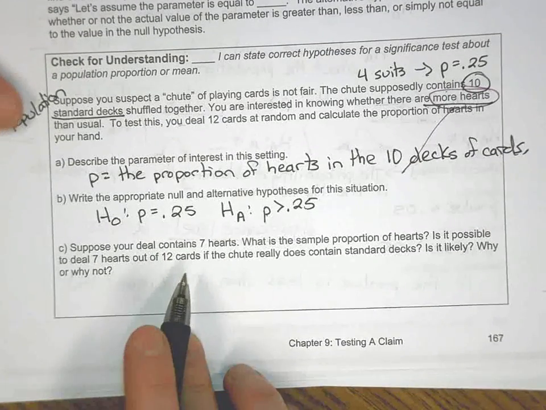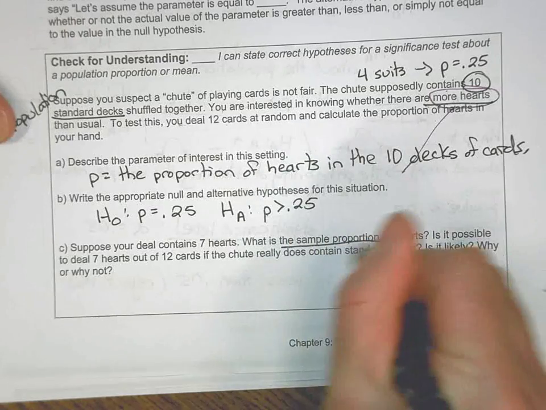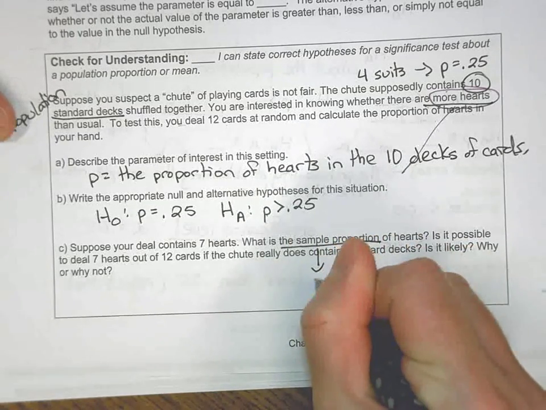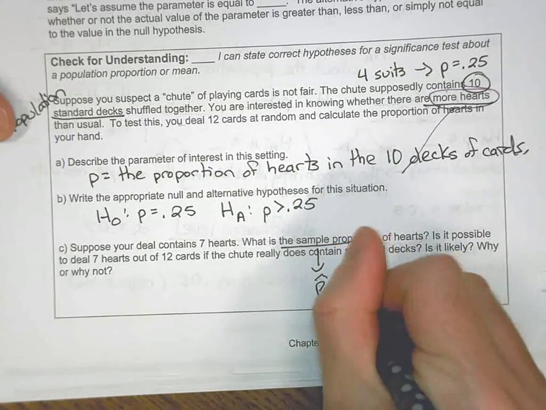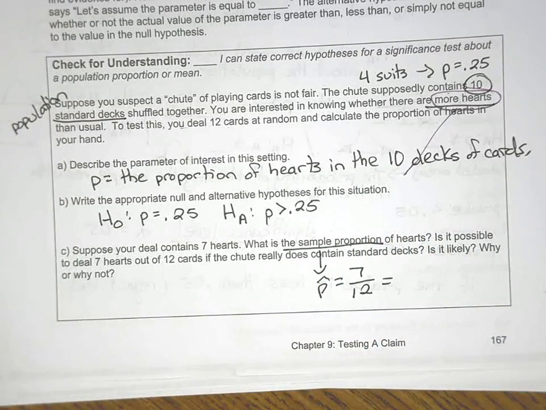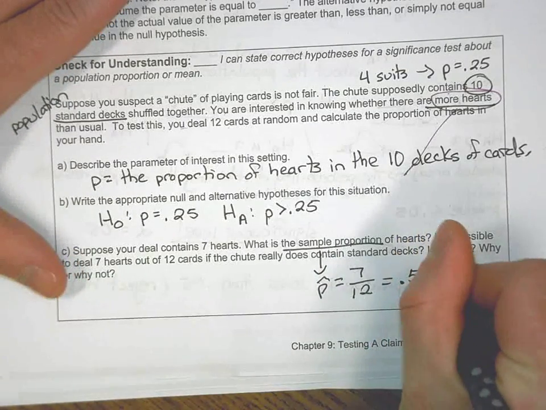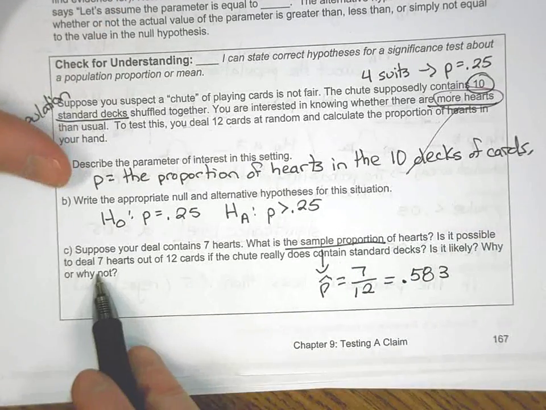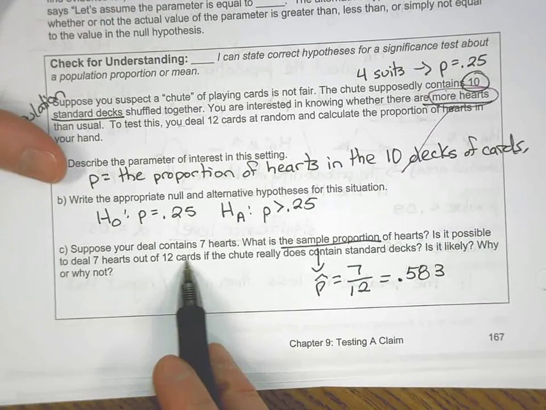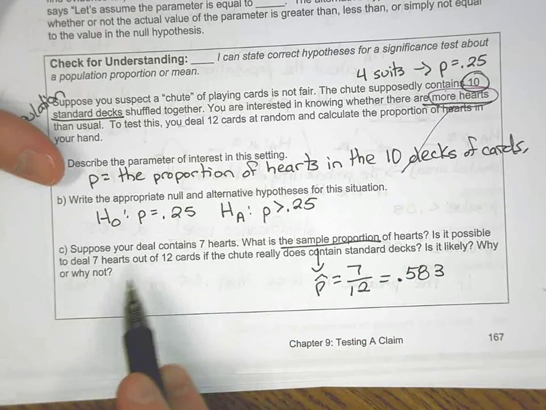Suppose your deal contains 7 hearts. What's the sample proportion of hearts? Sample proportion, that's your p hat. And it's 7 out of the 12 cards that you got. So if we calculate 7 divided by 12, we get 0.583. Is it possible to deal 7 hearts out of 12 cards if the chute really does contain standard decks? Is it likely? Why or why not?